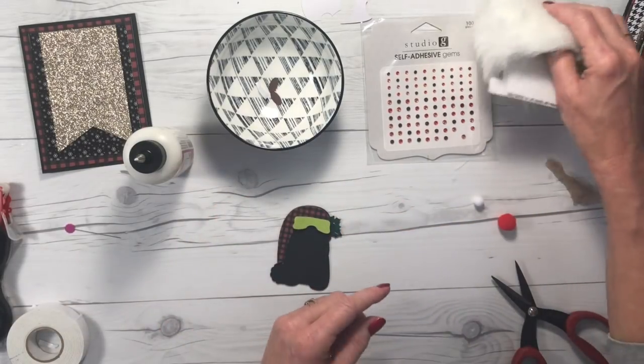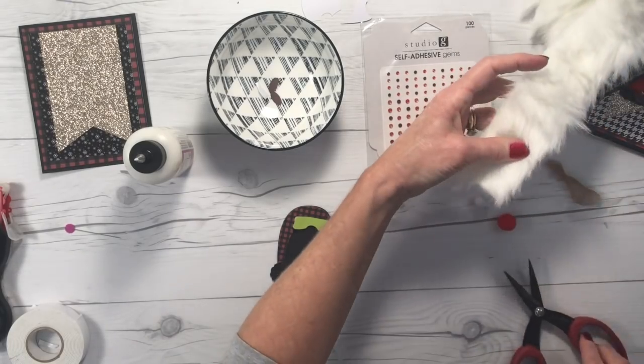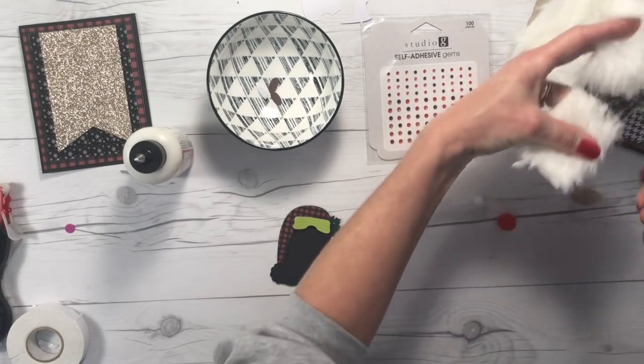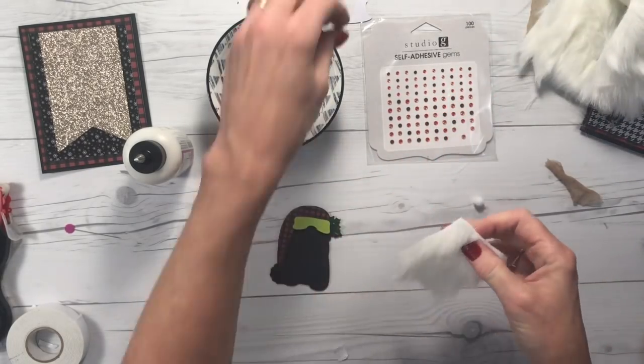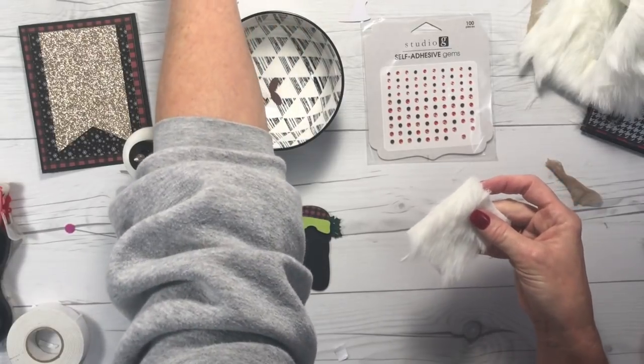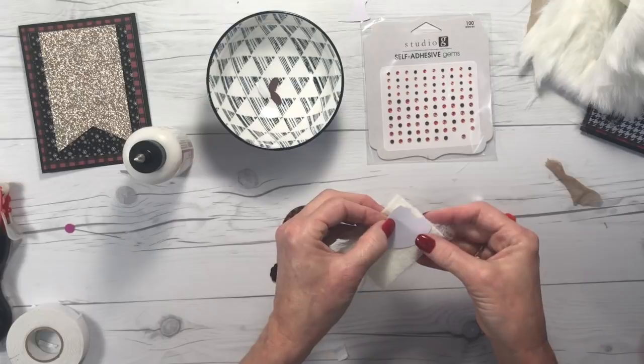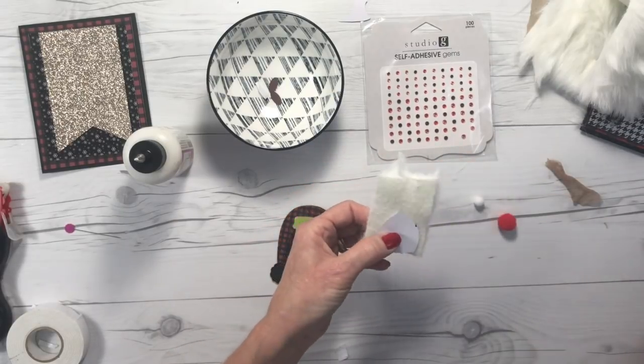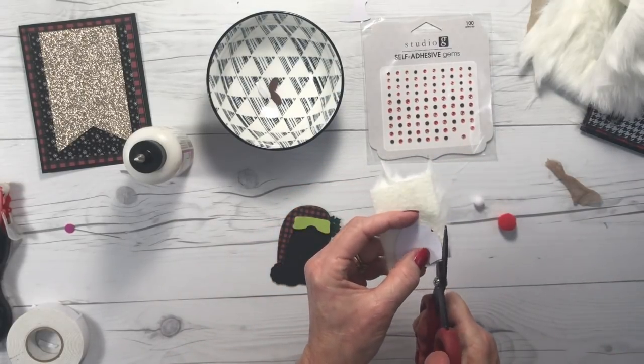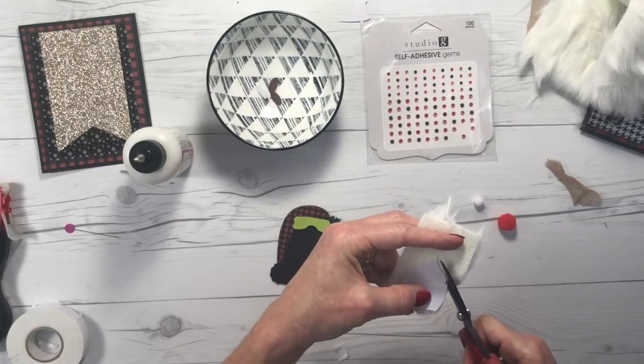Okay, now we're ready for the beard. So what I did was just cut a section of this fur off, and this is kind of messy. And I used my white cardstock, and I lined it up on the back, and I just simply cut the same shape.